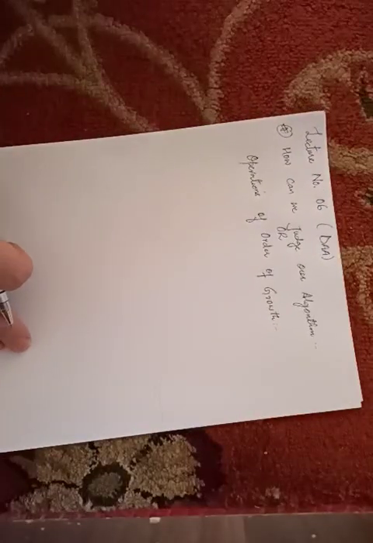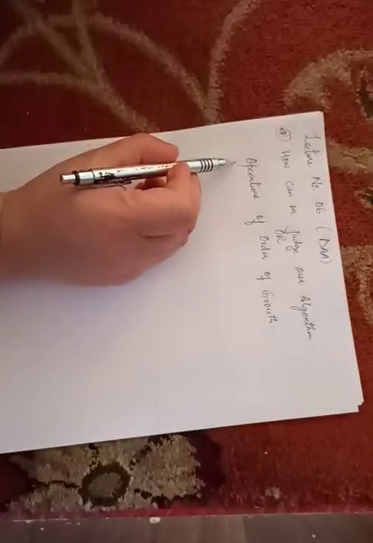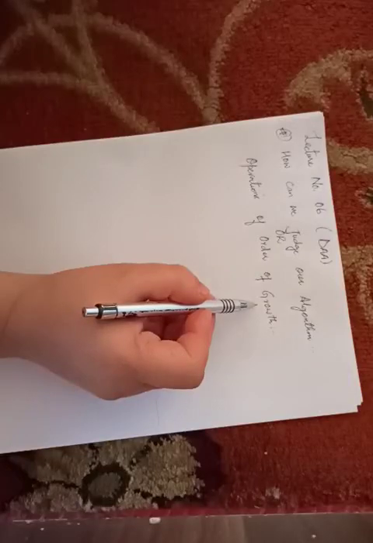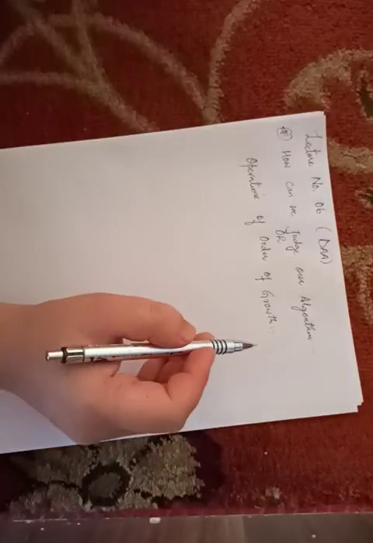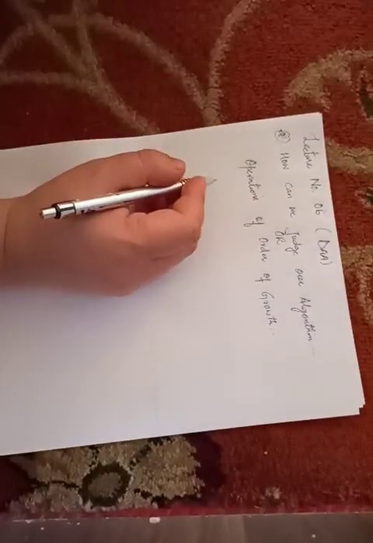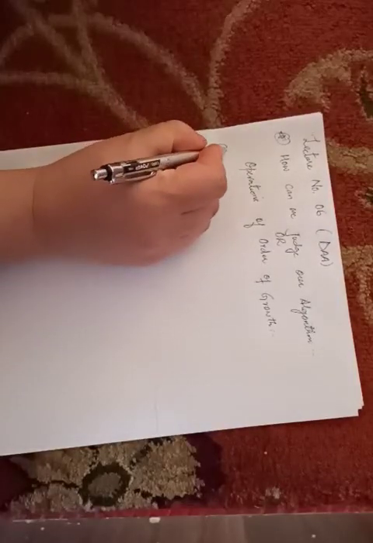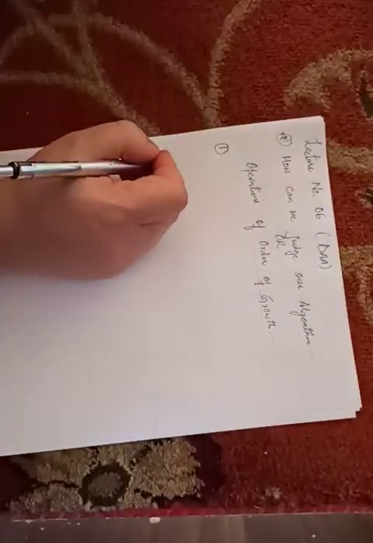Hello everyone. Today we will see lecture number 6 from Design and Analysis of an Algorithm. Today our topic is how can we judge our algorithm, also called the operations of order of growth. What are the different operations of order of growth? There are three operations of this order of growth.